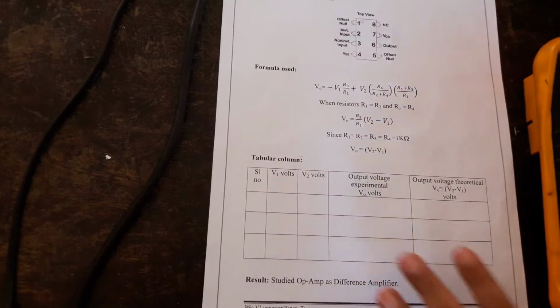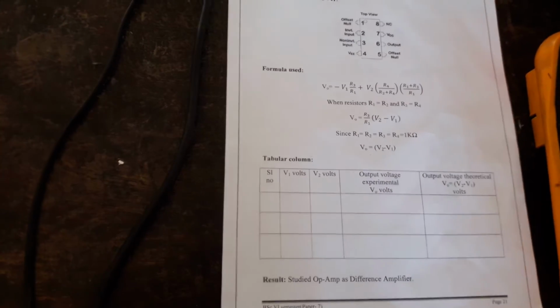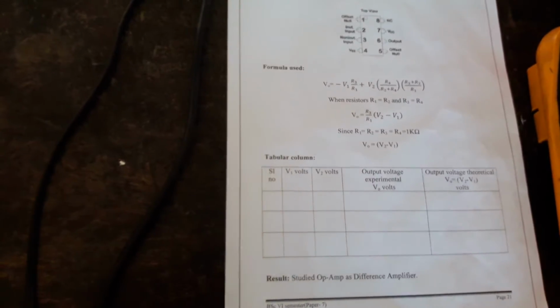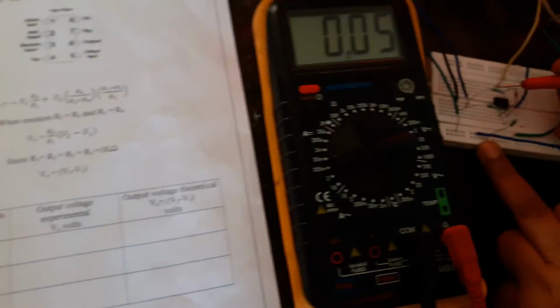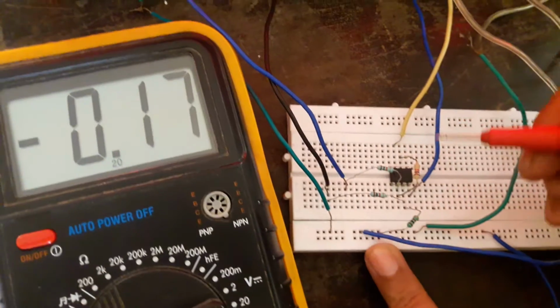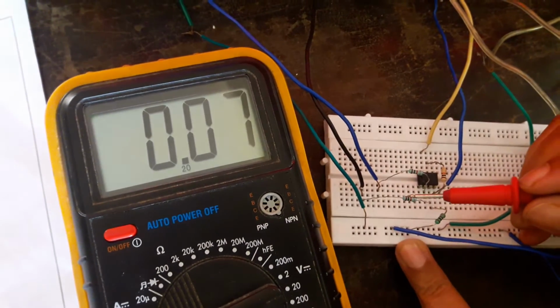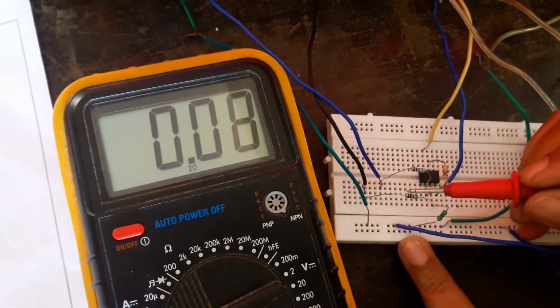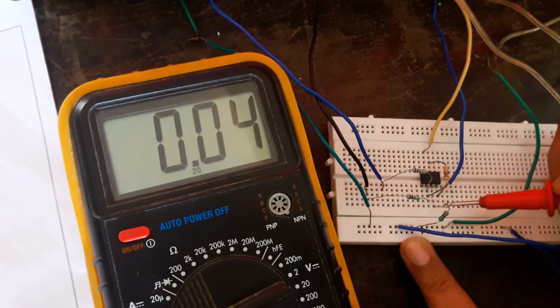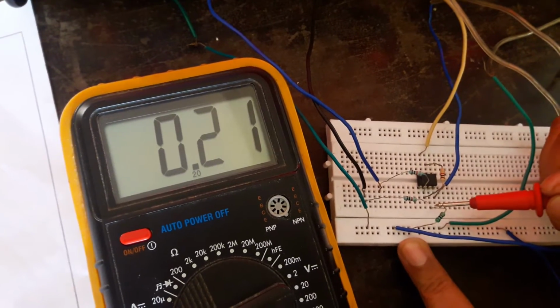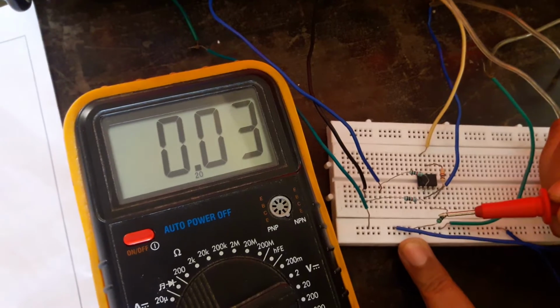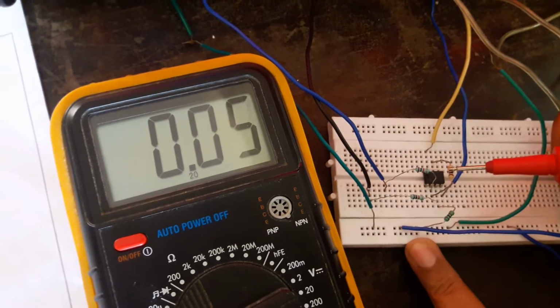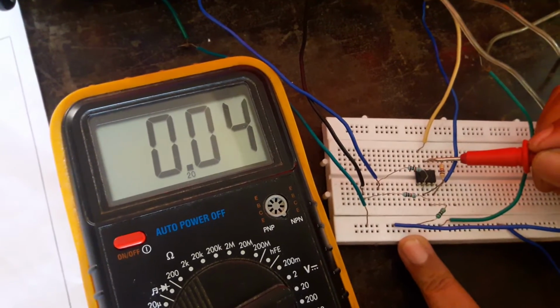Let me make the electrical connections. From pin 2, resistance 1 kilo ohm is given. From pin 3, resistance 1 kilo ohm is given, and this is going to V2 here. And again from pin 3, one more resistance is given, that should be grounded. From pin 2, the feedback resistance is connected to pin number 6.